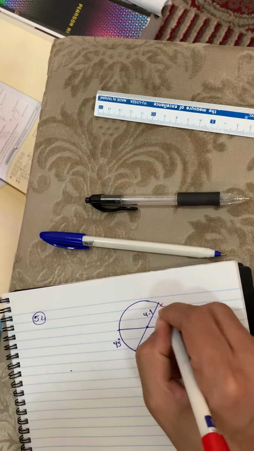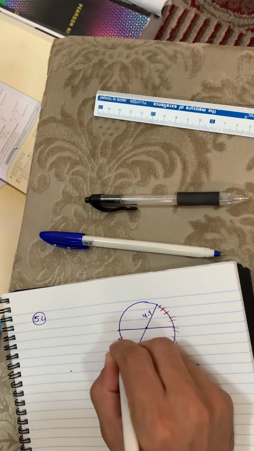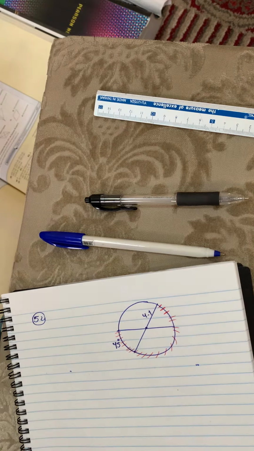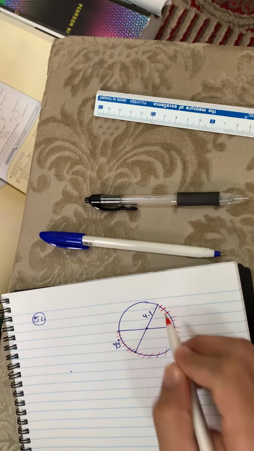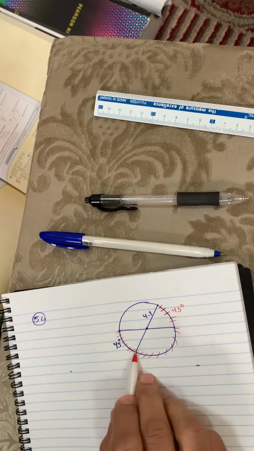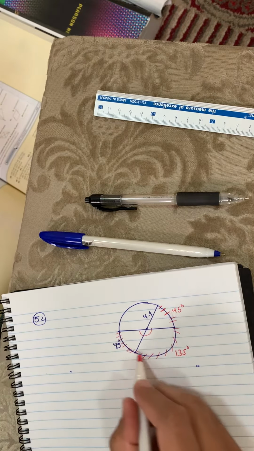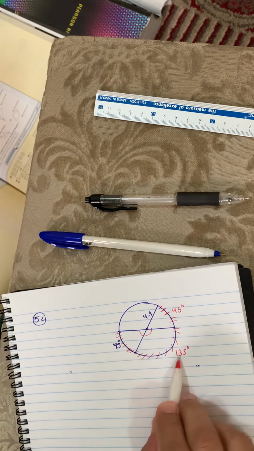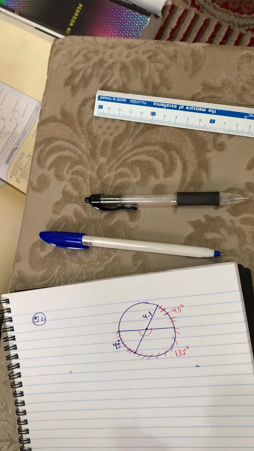This red arc, the length of this red arc represents a measured arc more than half the circle. How to get the measure of this arc? This is 45, so the opposite one here will be 45 also. This 45. 45 from 180, so this one is 135. By adding them, 45 plus 135, 180, 180 plus 45, 225. So the measure of this arc is 225.